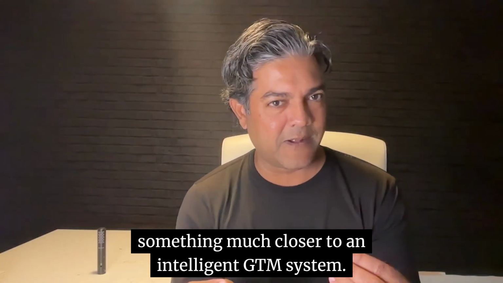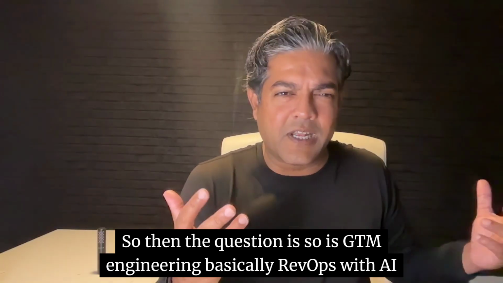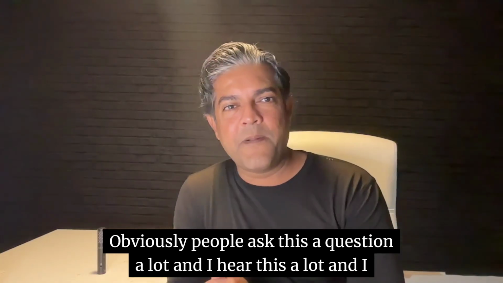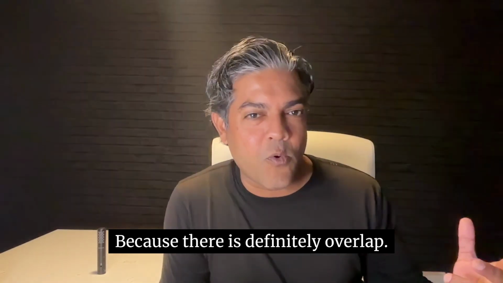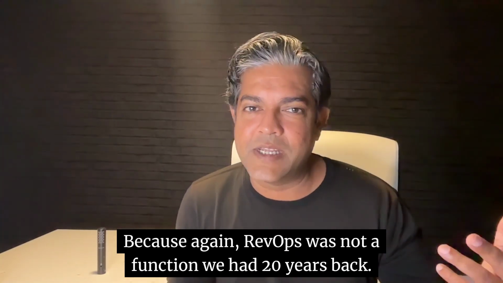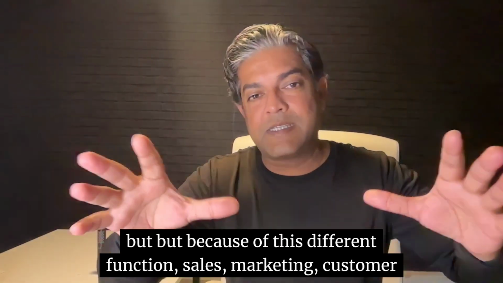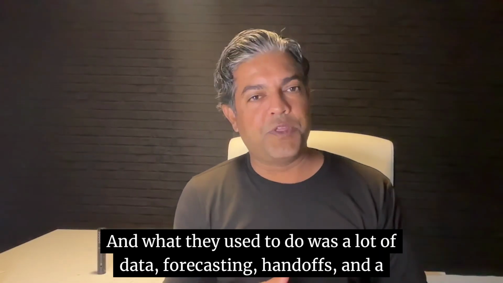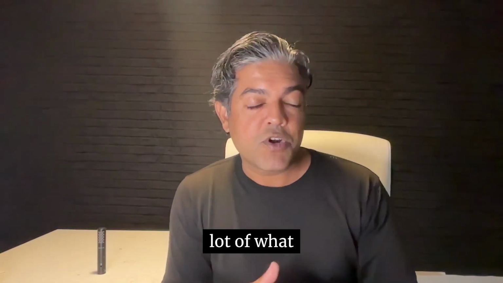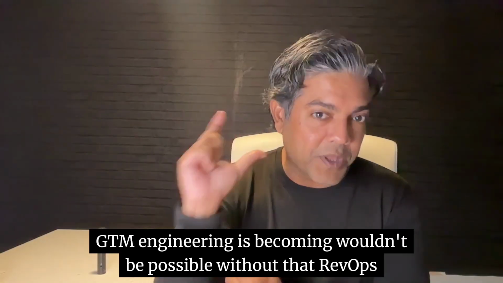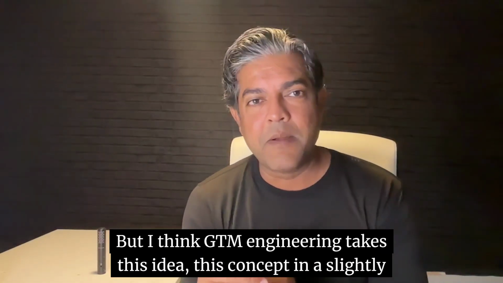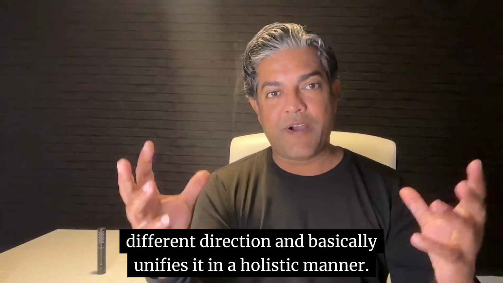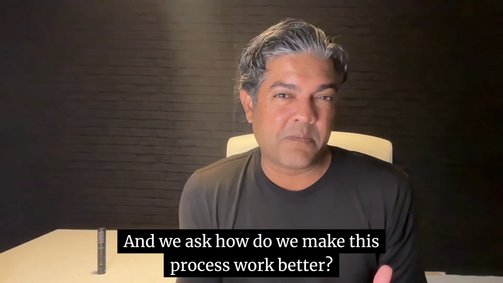So then the question is: is GTM engineering basically RevOps with AI? People ask this a lot, and I understand where it comes from, because there is definitely overlap. RevOps was not a function we had 20 years back. But because of these different functions, sales, marketing, customer success, that's where RevOps came into existence. What they used to do was a lot of data forecasting and handoffs, and a lot of what GTM engineering is becoming wouldn't be possible without that RevOps foundation. So it's not replacing it for sure. But I think GTM engineering takes this concept in a slightly different direction and unifies it in a holistic manner. And we ask, how do we make this process work better?